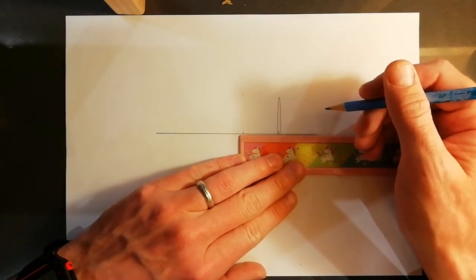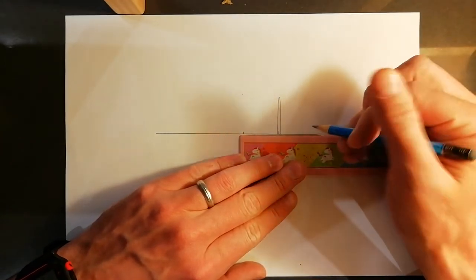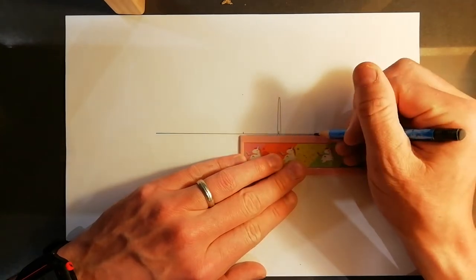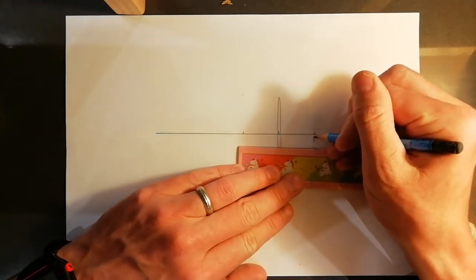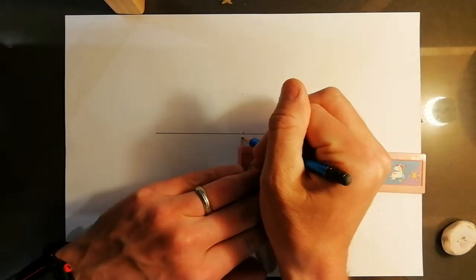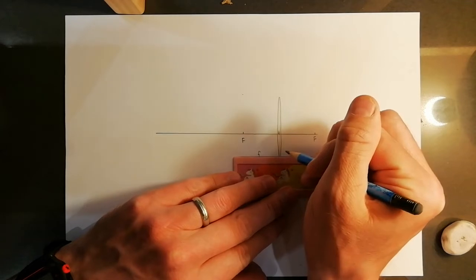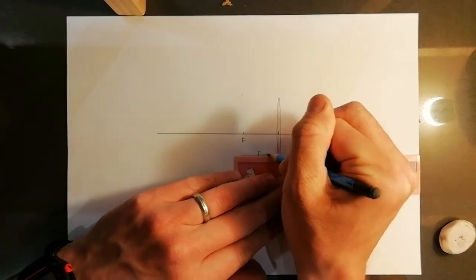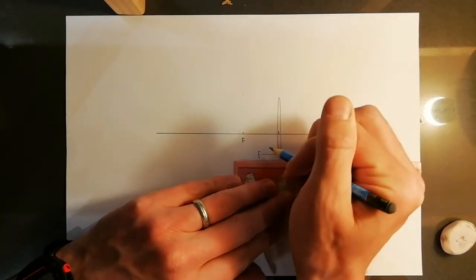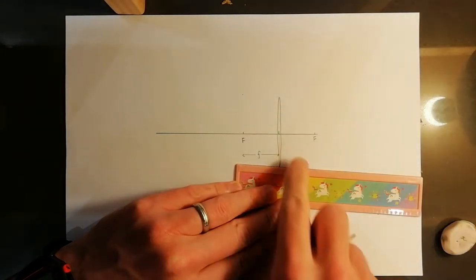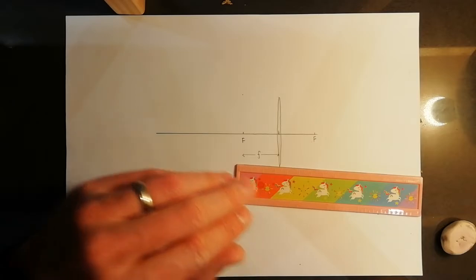So there are 2 focal points and it's symmetrical about the lens. So 1, 2, 3. These are both F, the focal point, and the focal length is lowercase f generally, and we can draw that in to the center of the lens, and that distance is f, and the distance to the other side is also f.